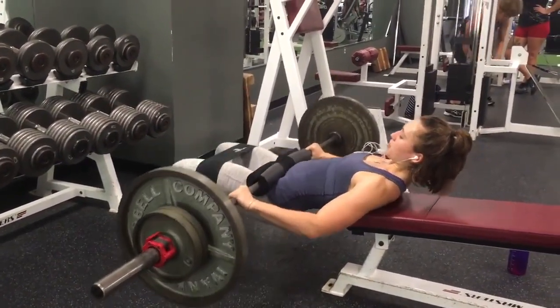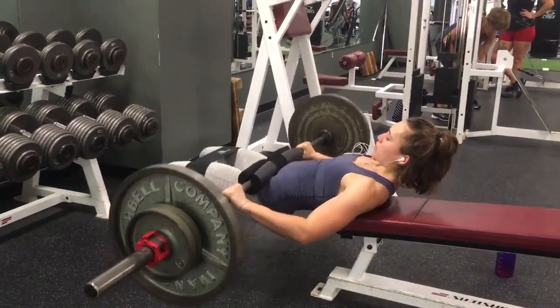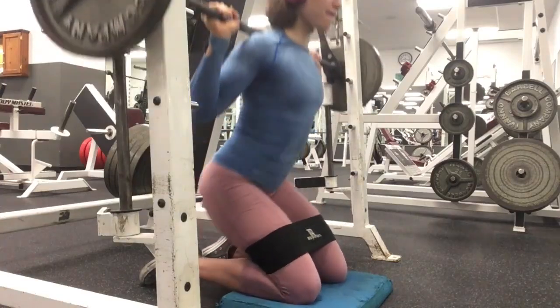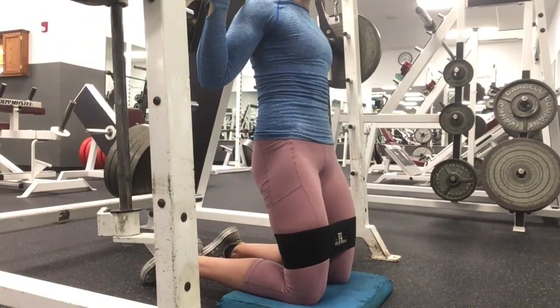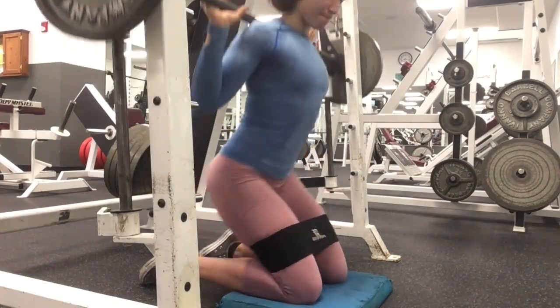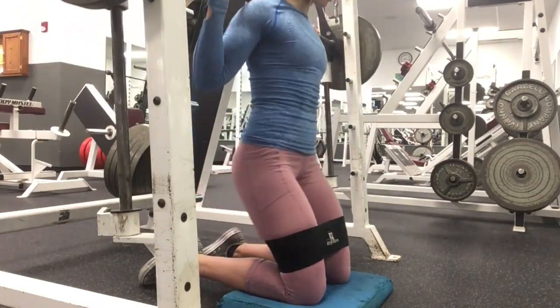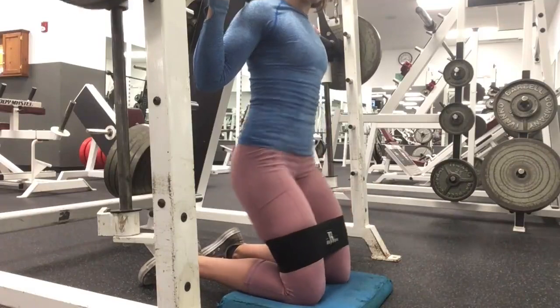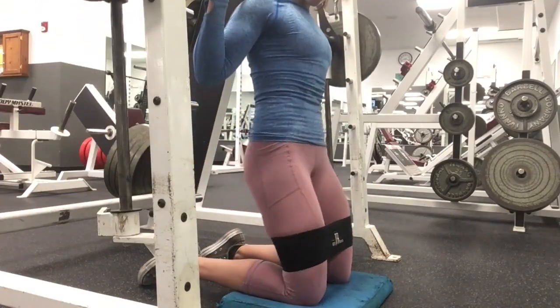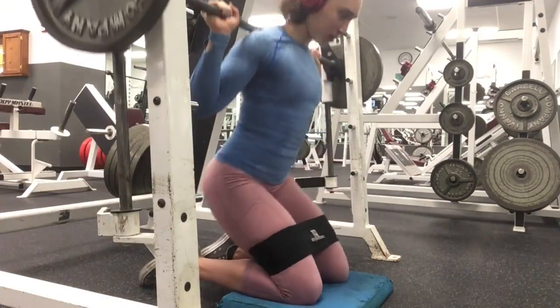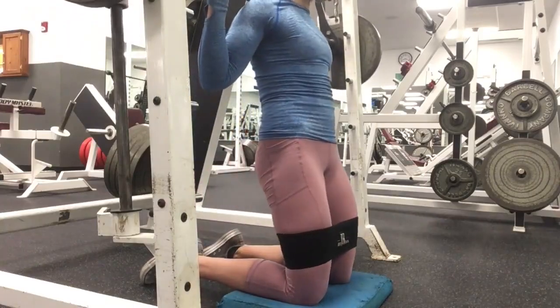Now, if you don't want to do hip thrusters, you can actually do a Smith machine squat on your knees, and that's a very similar motion. You can see that I have a hip circle around my knees for both of these, which is going to make it much harder for me to push my knees outwards, thus creating more lateral motion and abduction force, which is going to make me engage my hips a lot more and actually make my glute engagement more intense.